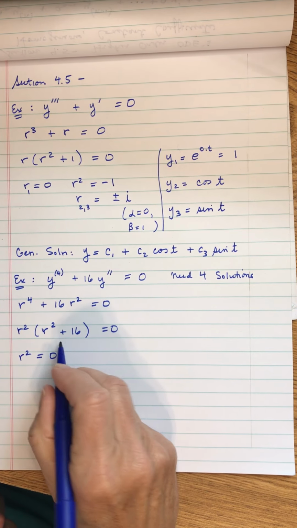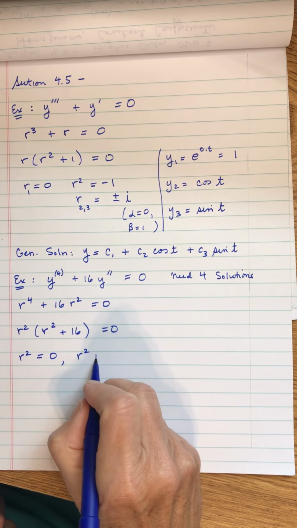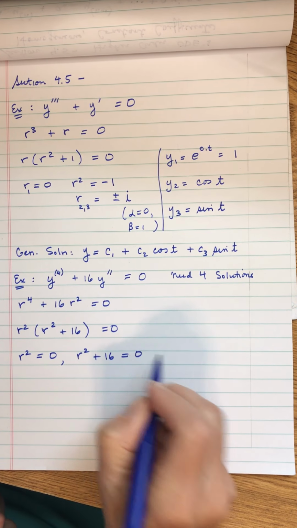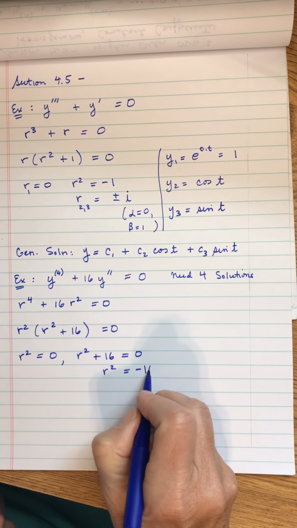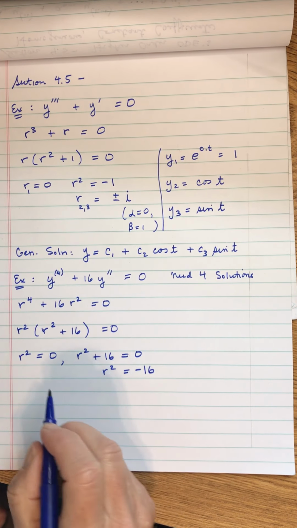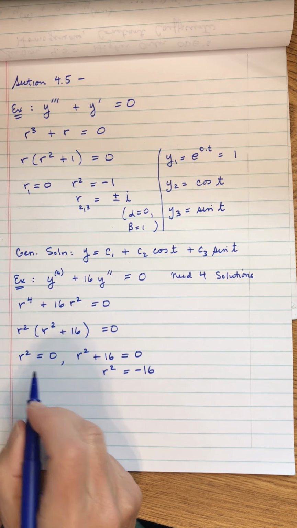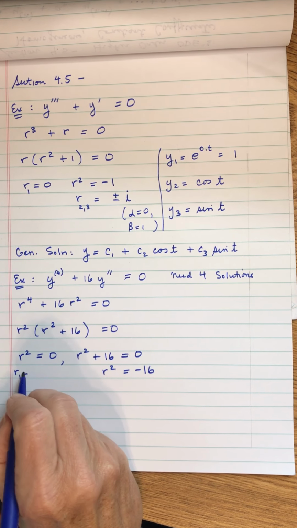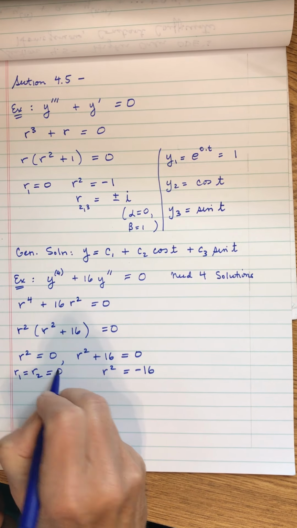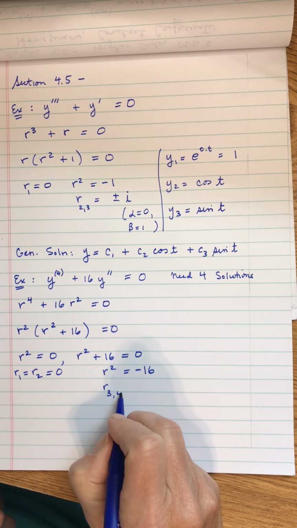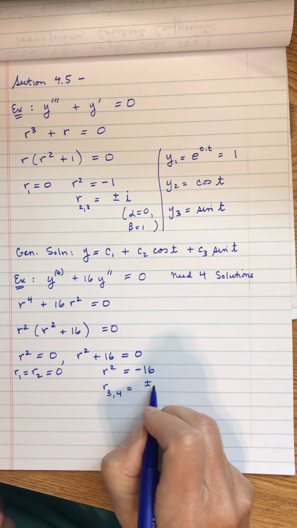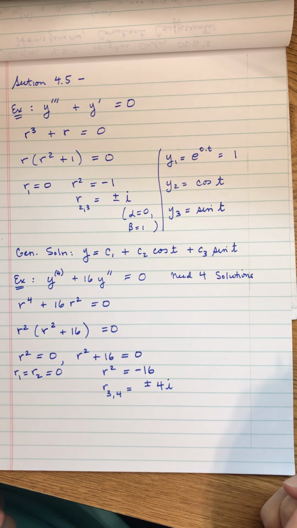And this tells us r squared plus 16 is 0, which is the same as r squared equals negative 16. So this gives us 2 repeated roots of 0. This one gives us the complex conjugate pair plus and minus 4i.